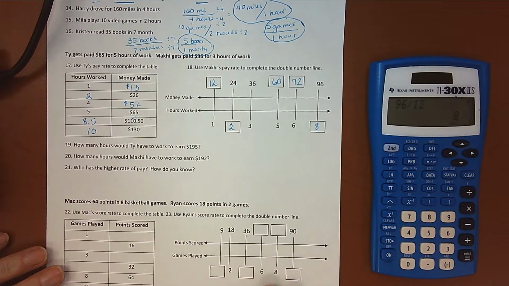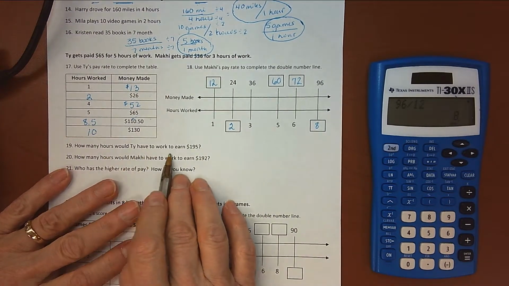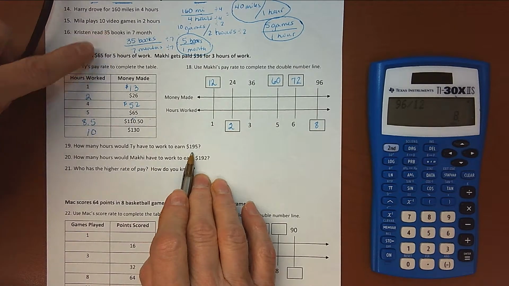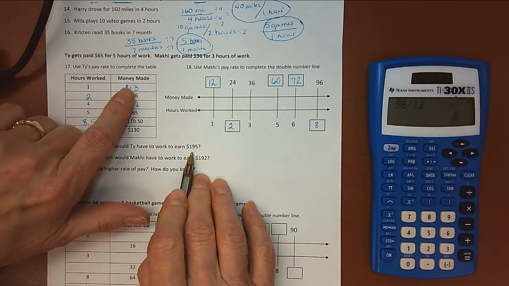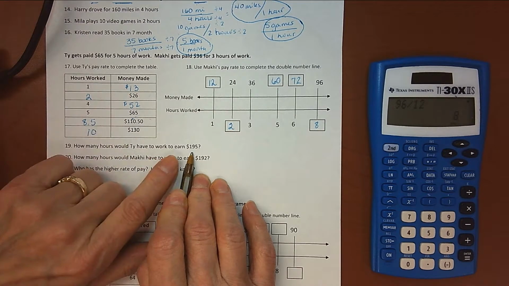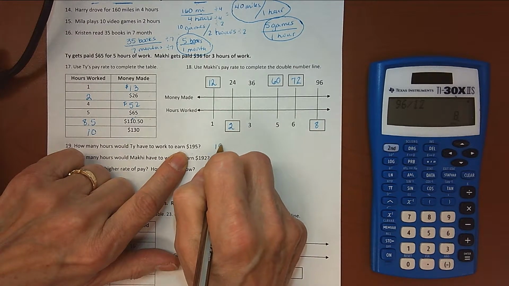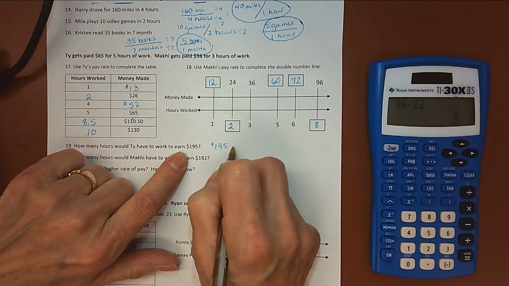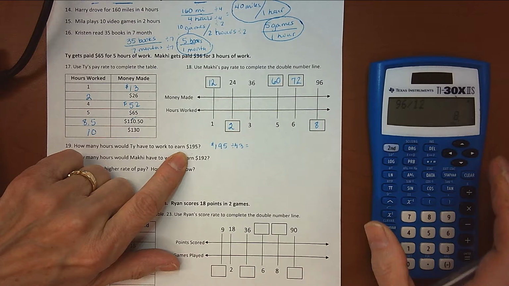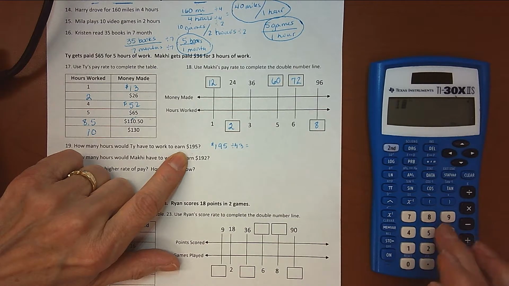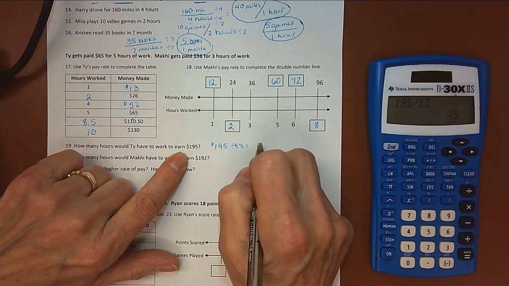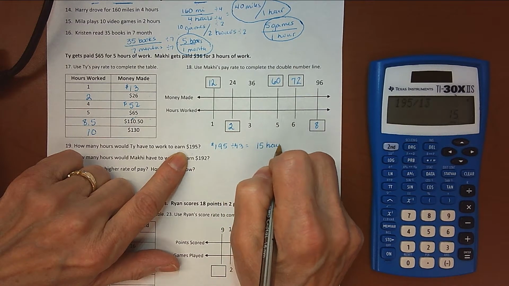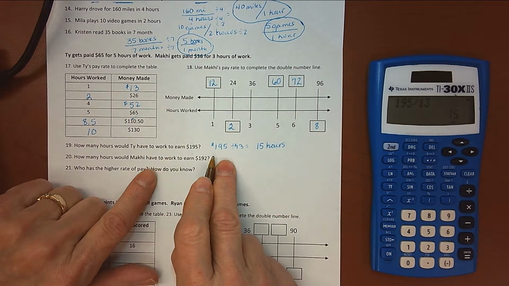Alrighty. So how many hours would Ty have to work to earn $195? So this is Ty over here. Remember what we did, if we had the amount of money, we divided by how much he made per hour. So we'll take our $195 divided by the $13 that he gets every hour to find out how many hours he has to work to make that much money. So 195 divided by 13 is 15 hours of work.